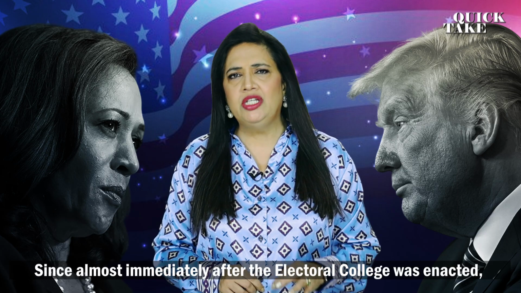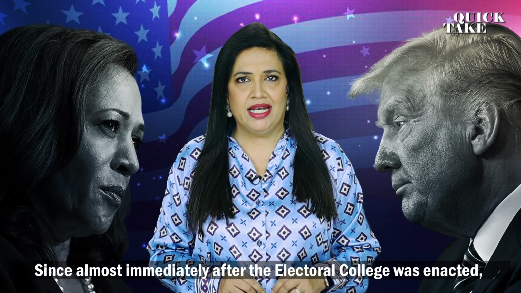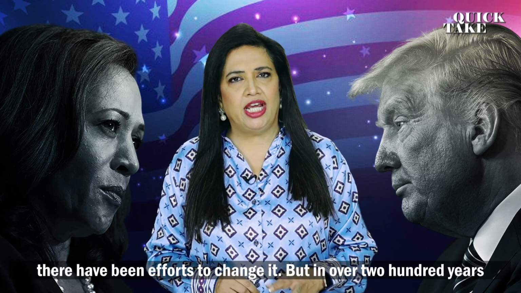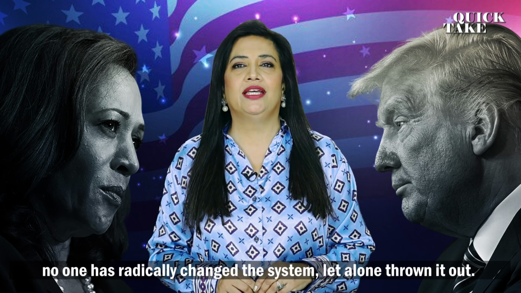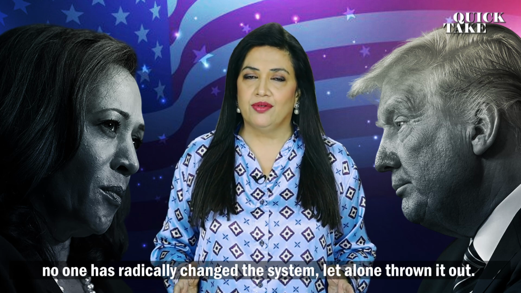Since almost immediately after the Electoral College was enacted, there have been efforts to change it. But in over 200 years, no one has radically changed the system, let alone thrown it out.